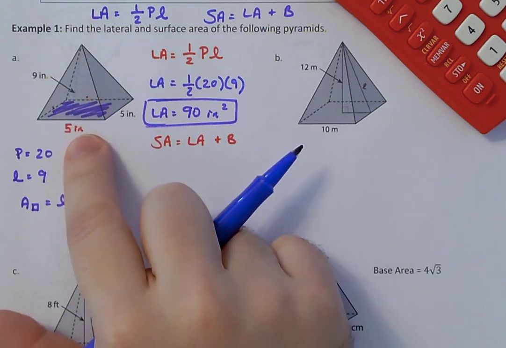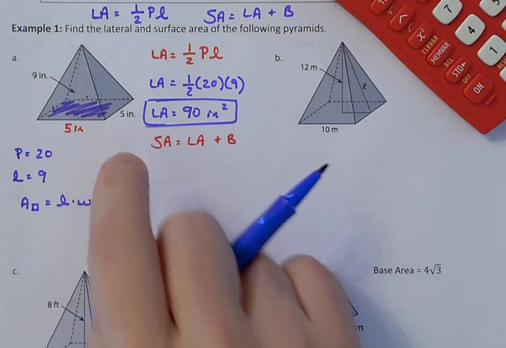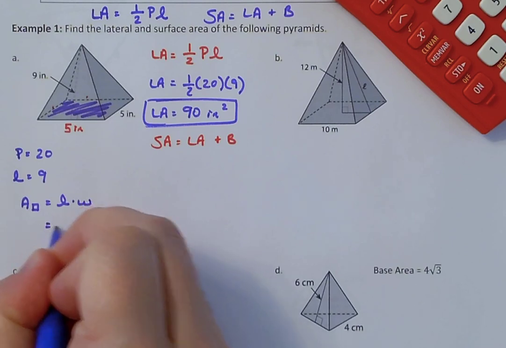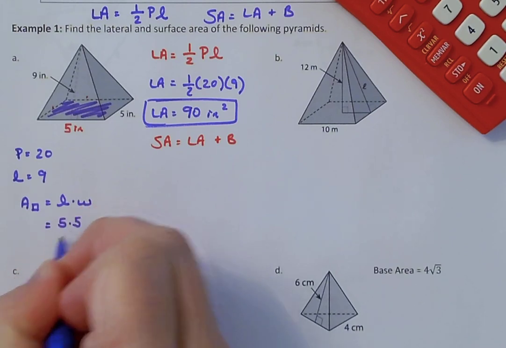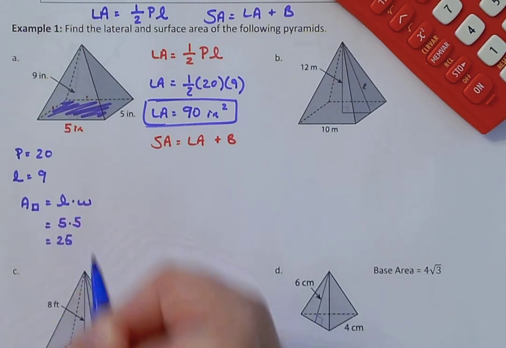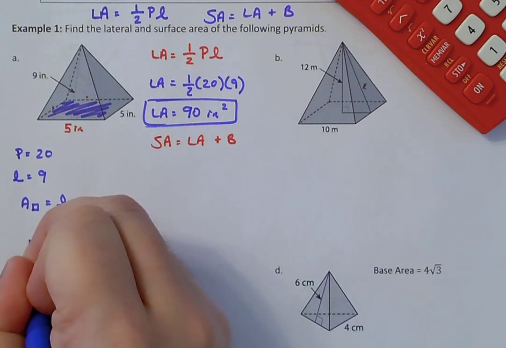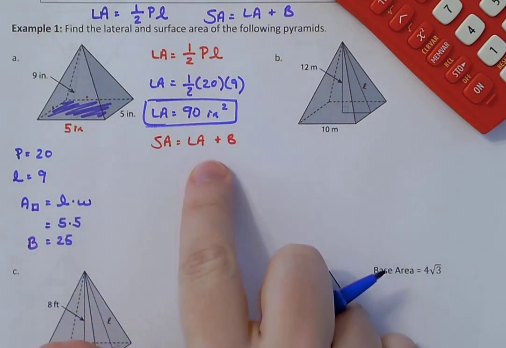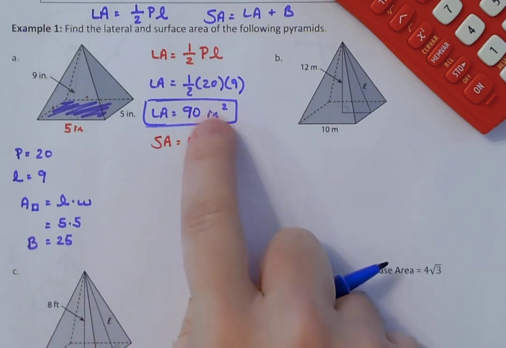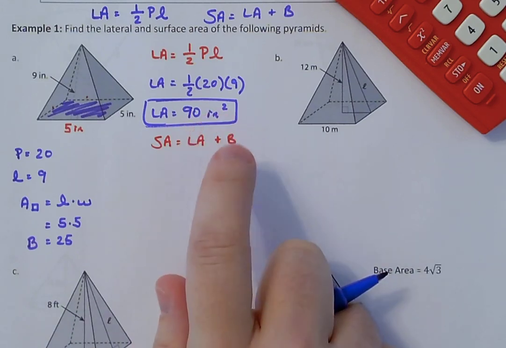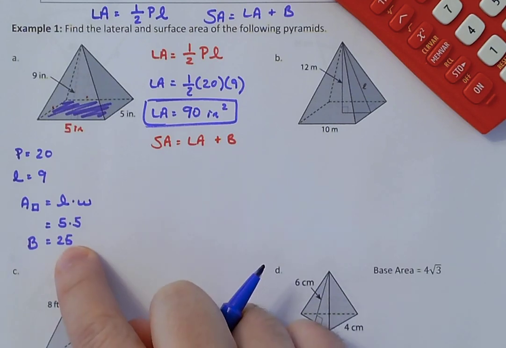So the length is 5, the width is 5. So this is going to be 5 times 5, which gives us 25. So that's going to tell us our B value. For surface area, we know the lateral area to be 90, and for our B value, the area of the base, we know it to be 25.